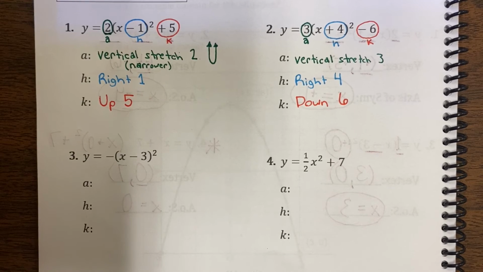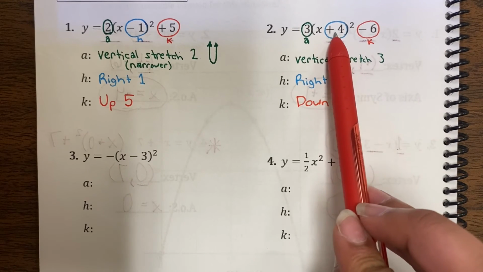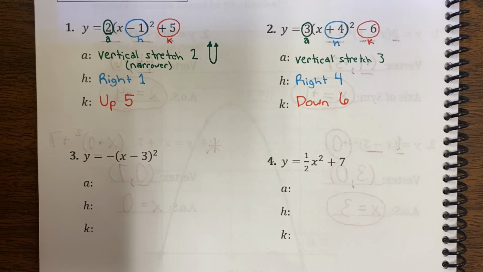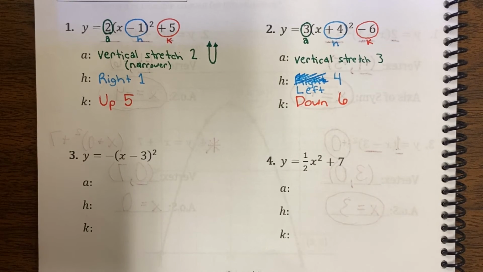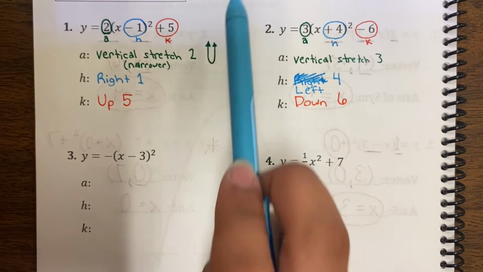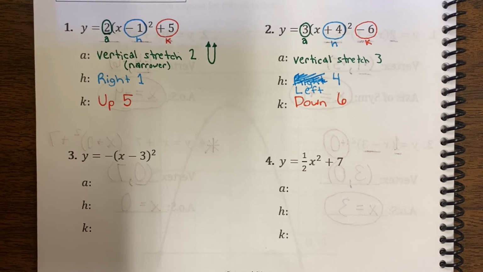Okay, I actually made a mistake. Since 4 is being added, that means it's going to go to the left. It's going to the left 4 units because it's being added. So that's why it's important to have your notes in front of you. I must not have been paying attention.